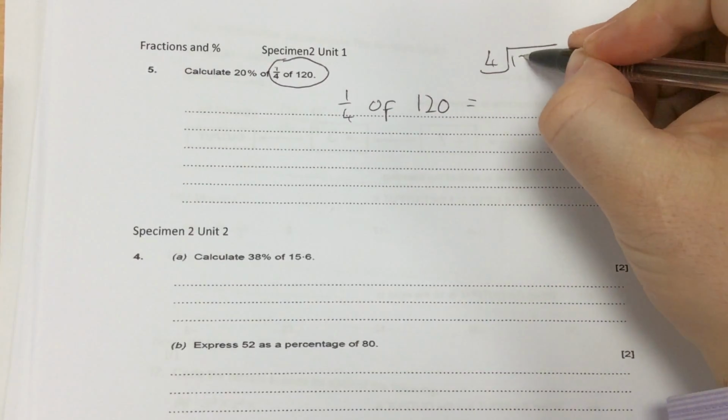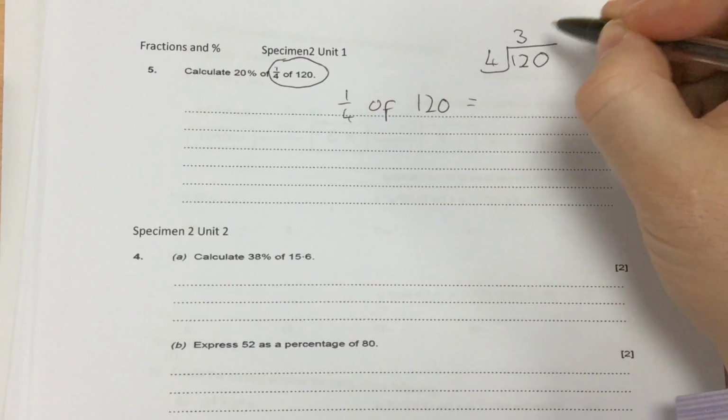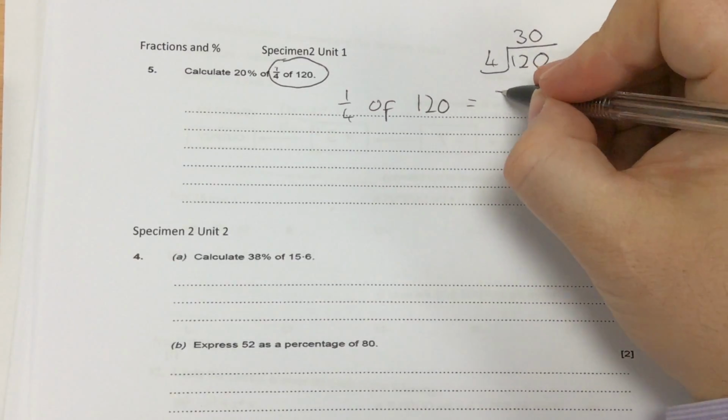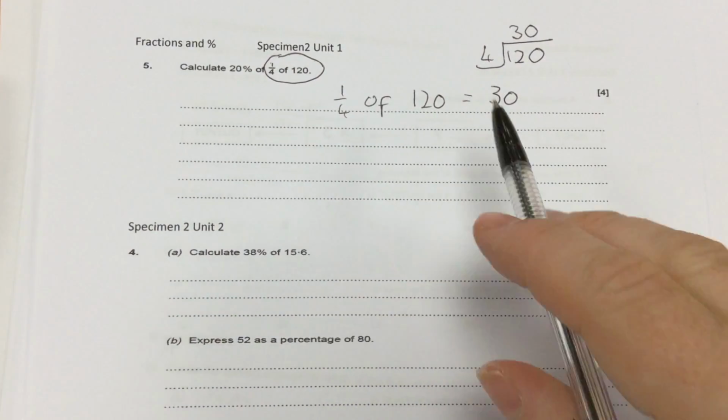4 goes into 1, it doesn't go into 1. 4 goes into 12 3 times, 0 left over. 4 into the final 0, 0. So a quarter of 120 is 30. Or you could have halved there and halved again.